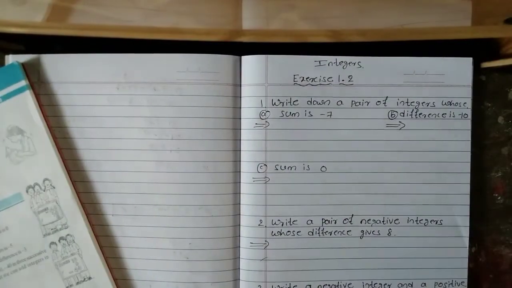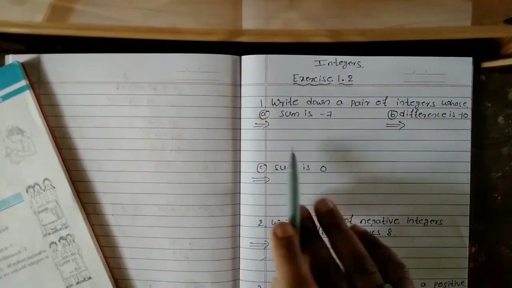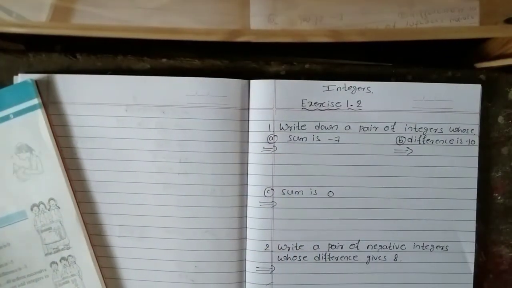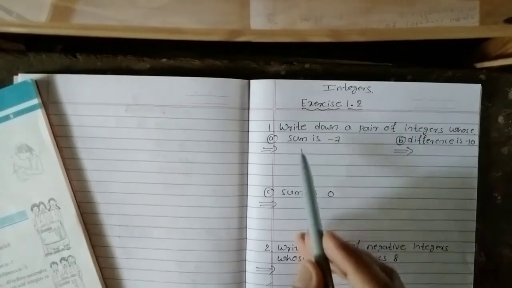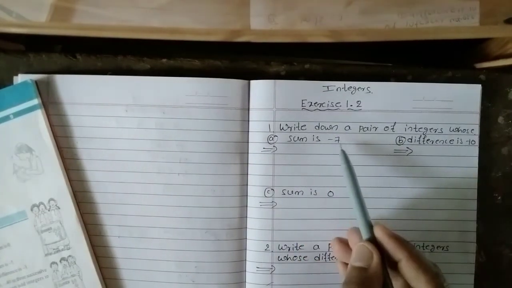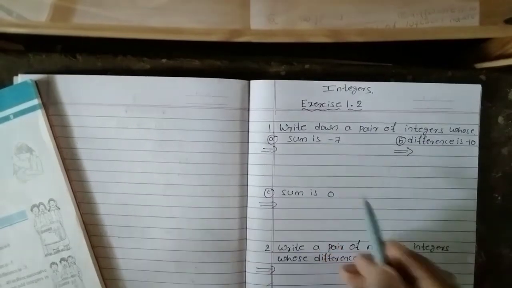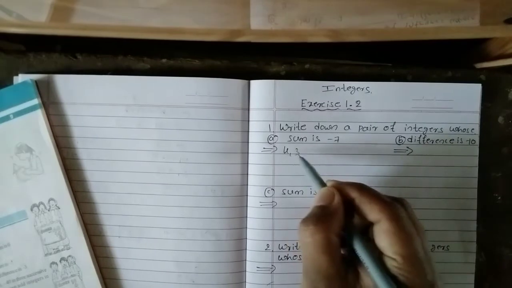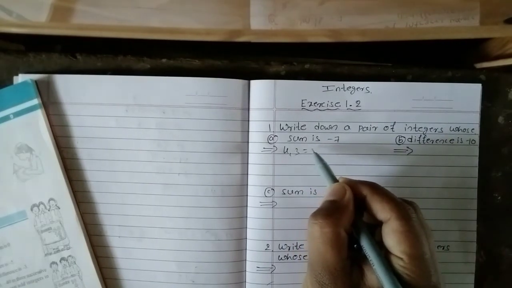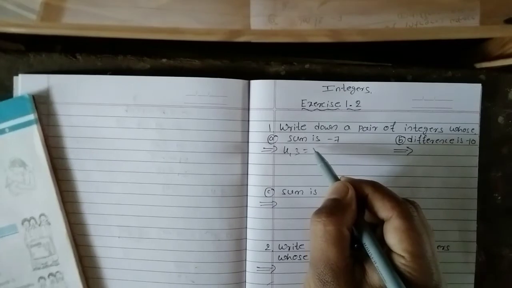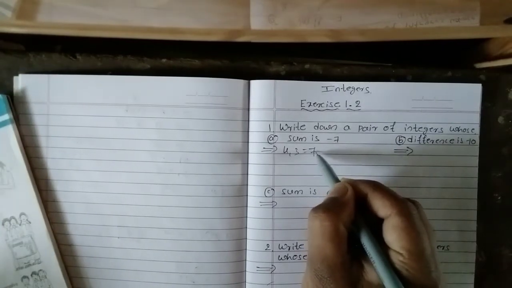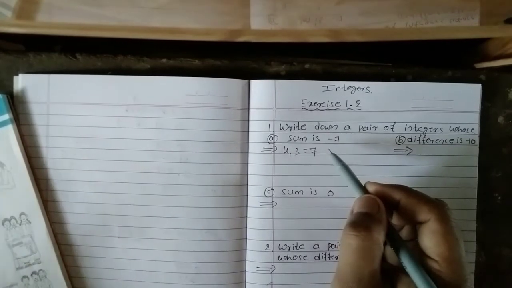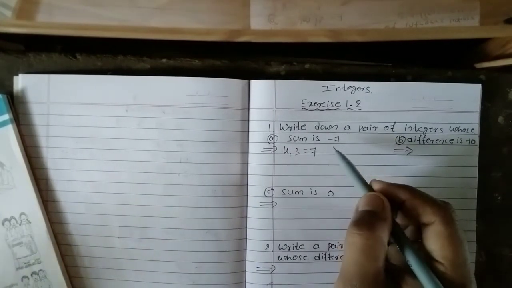Okay. See the first question here. Write down a pair of integers whose sum is -7. So, what are those numbers? We have to sum, means add, and we will get the answer -7. I can give some examples here. We can take 4 and 3. So, we add 4 and 3. What will the answer be? The answer is 7. But our answer is what here? -7. So what are those numbers? We will get -7 as the answer.